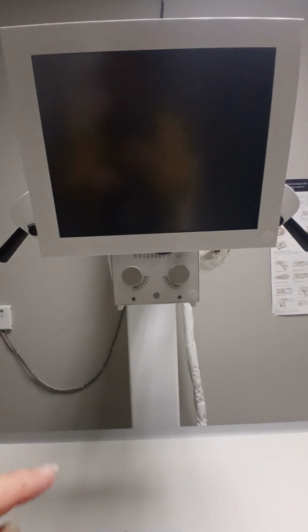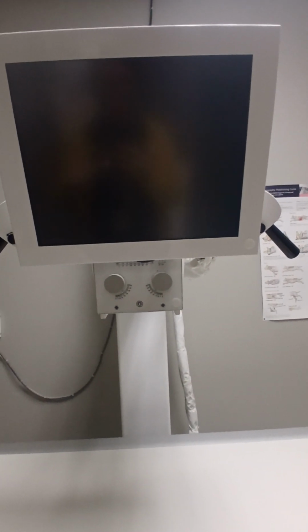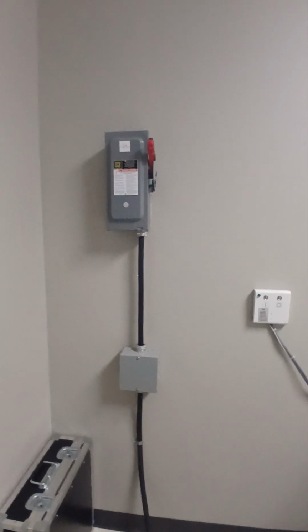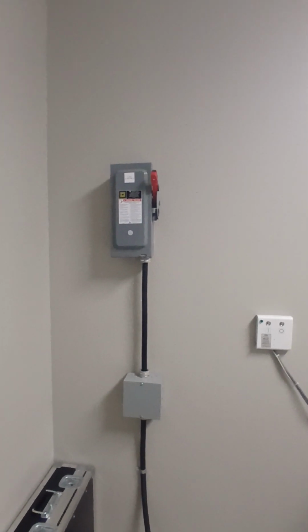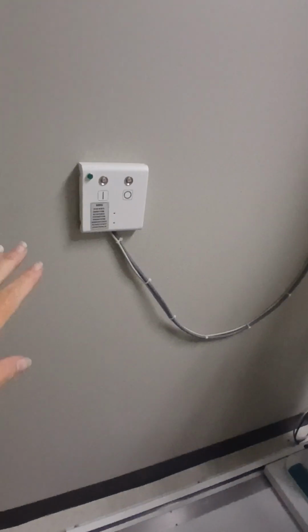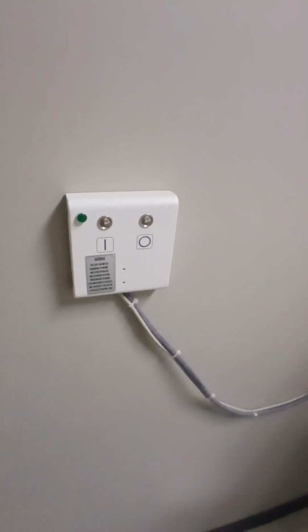But it's up here at this control panel that once we measure the patient, we can plug in the numbers to adjust our settings like KVP and MAS. So over here you see the big transformer or big electrical box. It is on right now. And then we will also turn the machine on here at the back of the wall.